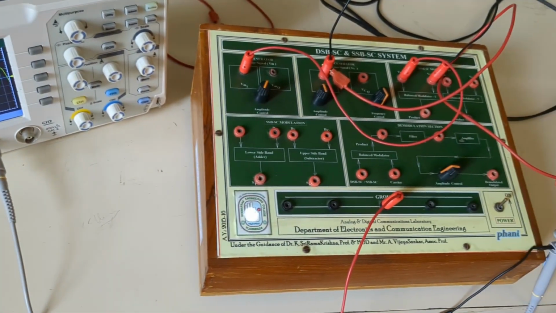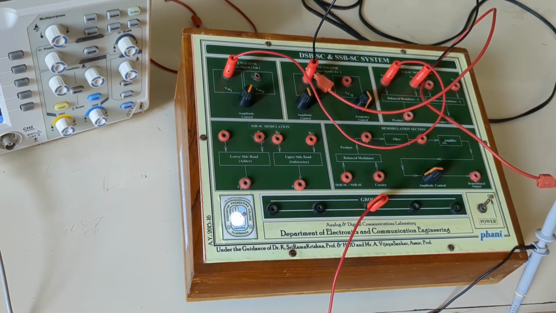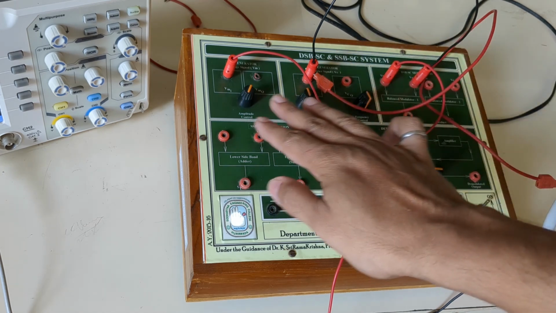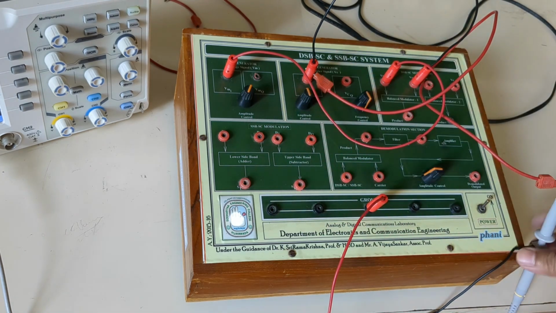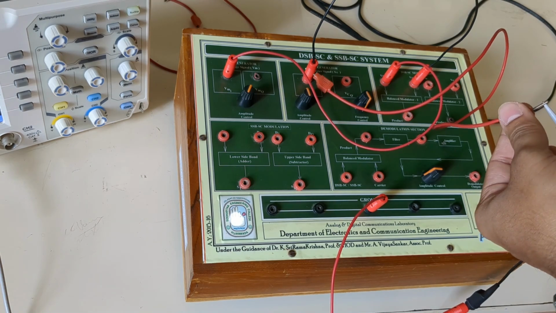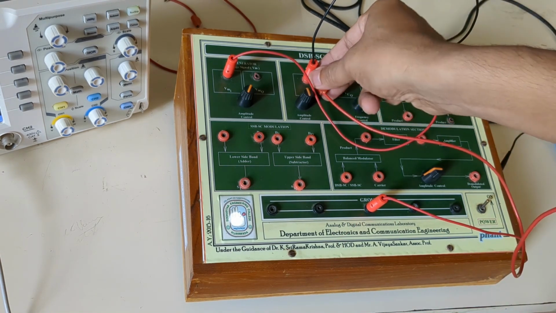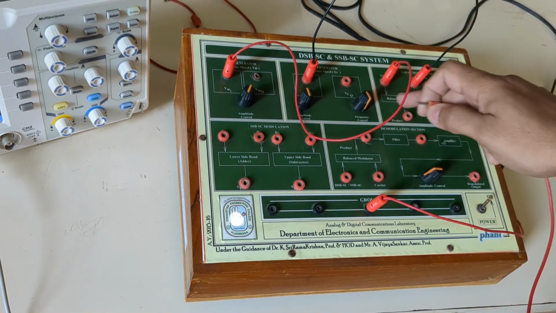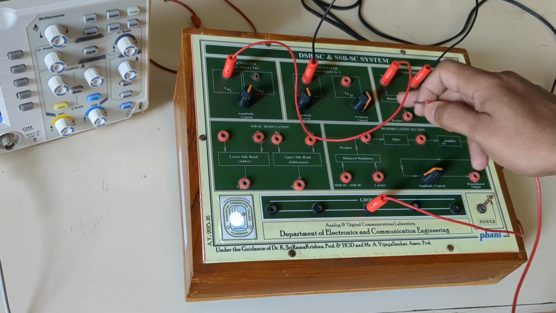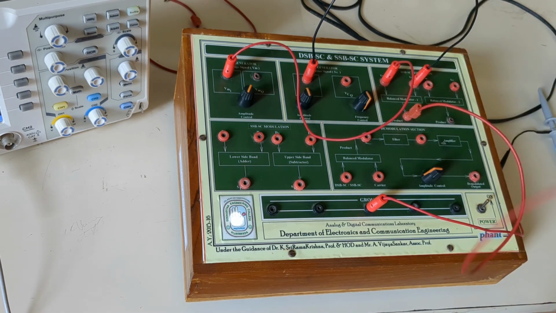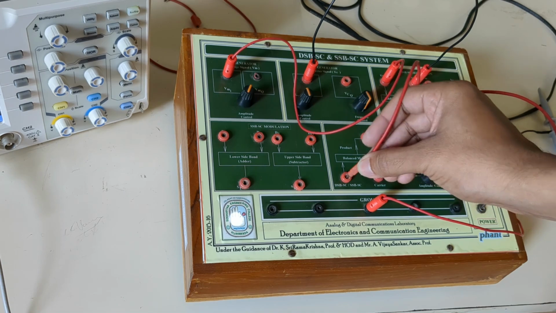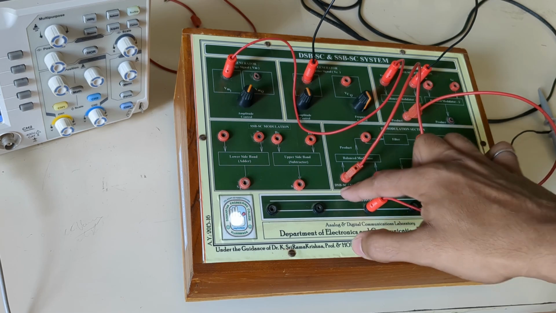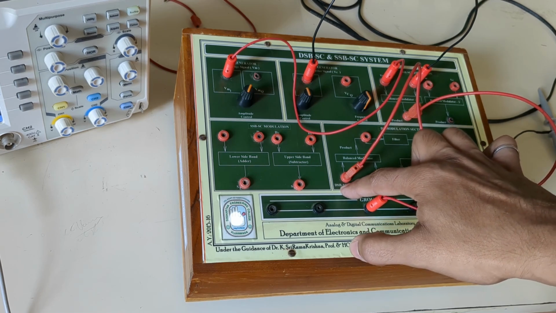So in this particular experiment, this is how you perform DSB SC modulation, by connecting the message part, carrier part, and adjusting all these parameters. Okay, now let us see how to do demodulation. So the demodulation is done after modulation. So this is the modulated signal, this is the point where you will get the modulated signal. You give that to the demodulation section. So you can see it here, it is written as DSB SC or SSB SC. So this is the point where you need to give the modulated signal.